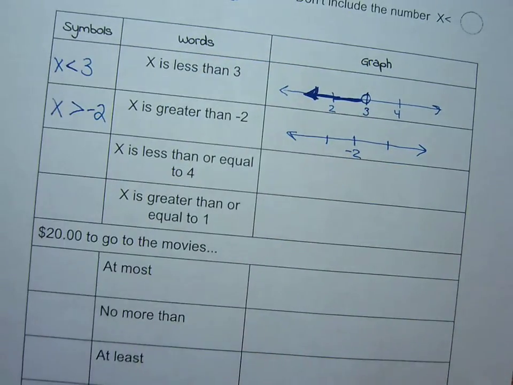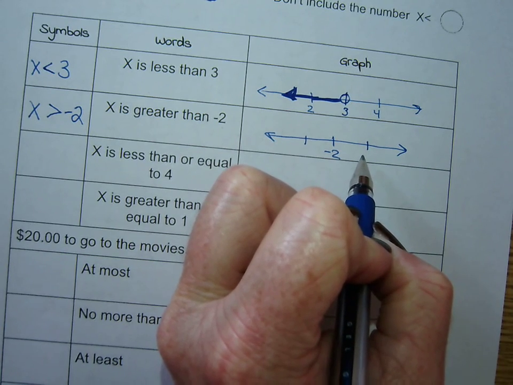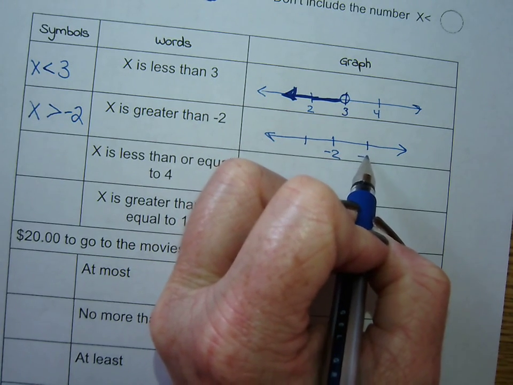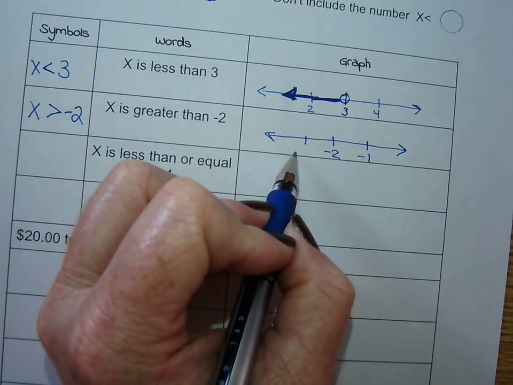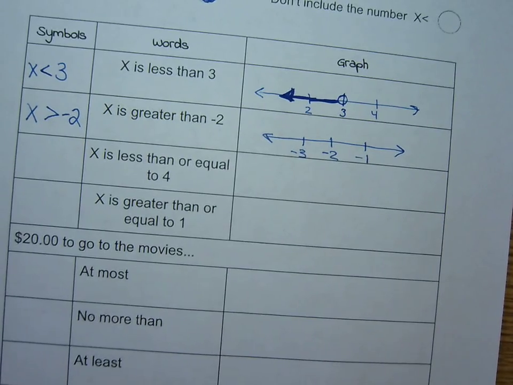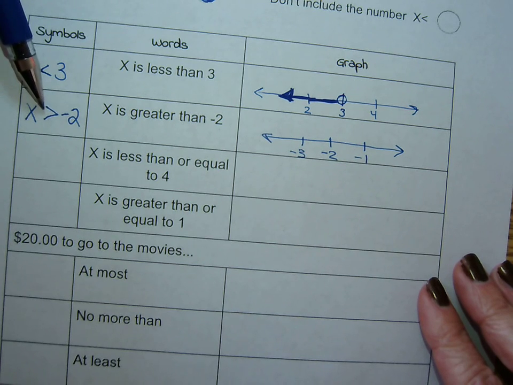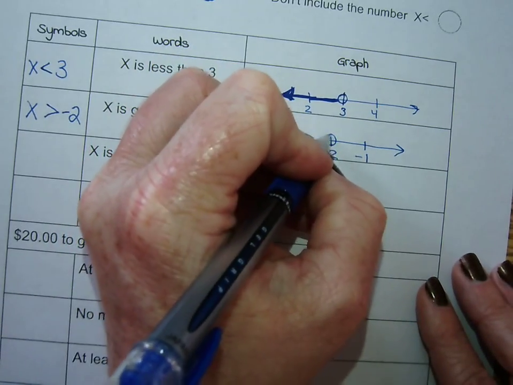What would the tick marks on either side be? Negative 1. Yes, negative 1. What would this one be? Negative 3. All right, good. The next part would be putting in our circle. Is our circle going to be open or closed? Closed. Let's check again. X is greater than negative 2. Open. It's open because it doesn't include the number. So it's open.